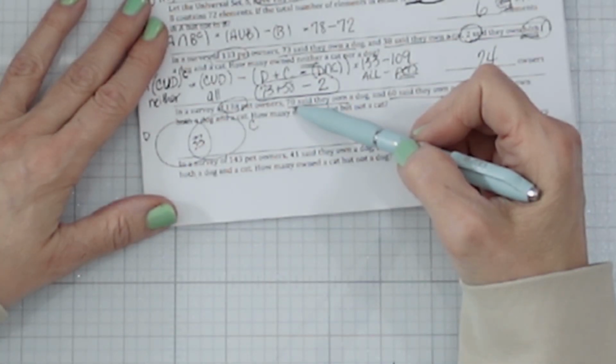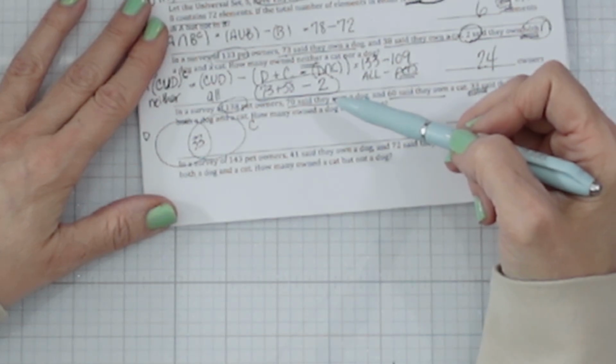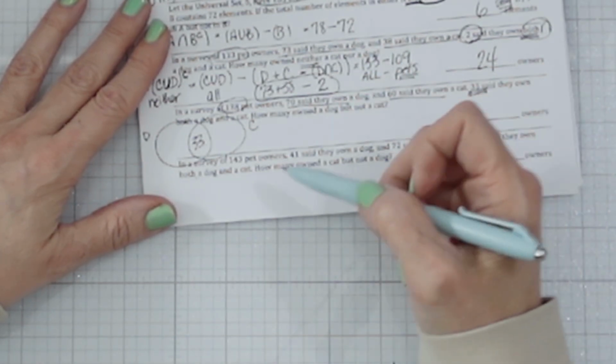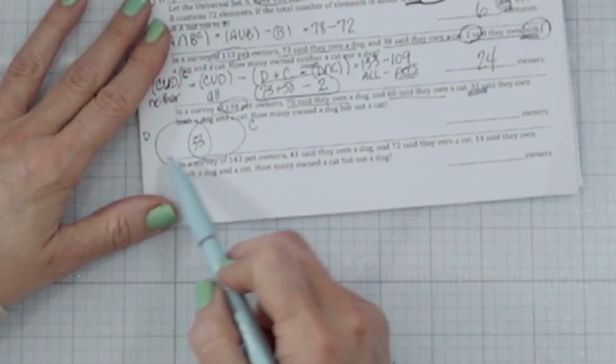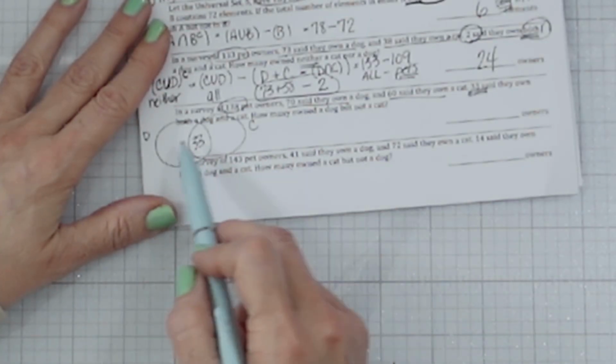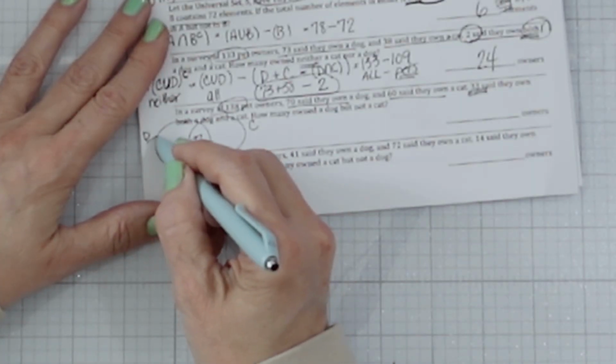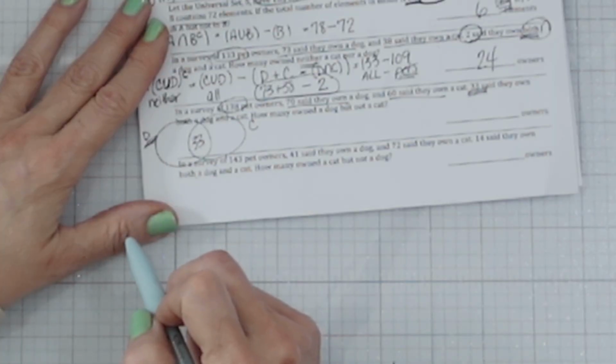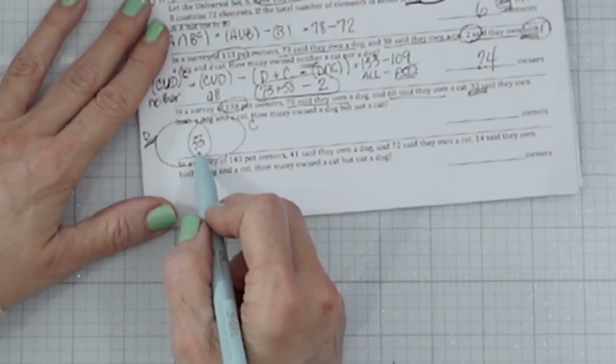So 70, right? We want how many? Well, we've got 133, right? So there are 70 people that own a dog. 33 of them have a dog and a cat.